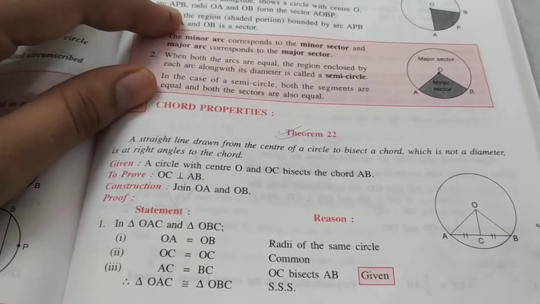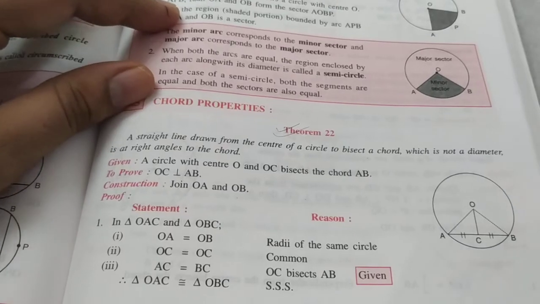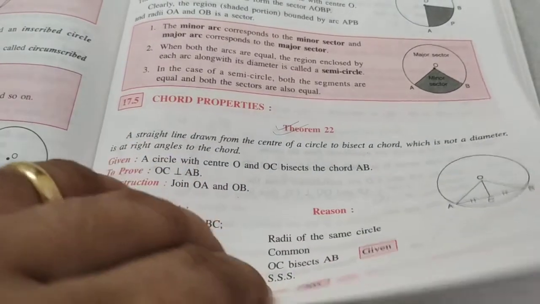So AB is a chord out here, O is the center of the circle, C is the midpoint of AB. So we can say that OC bisects AB. What this means is angle OCB and angle OCA will be 90 degrees. So this proof has to be practiced. It can be asked in exam.